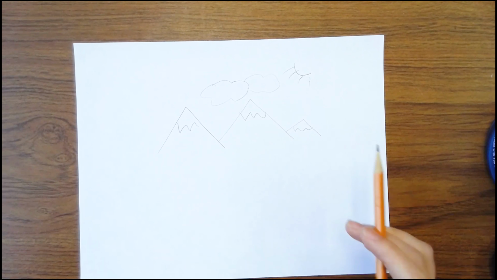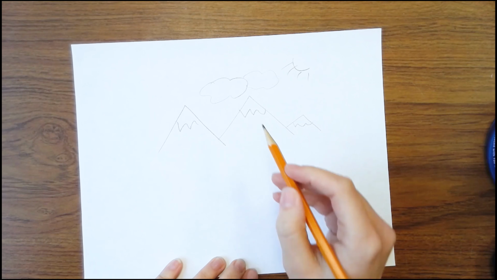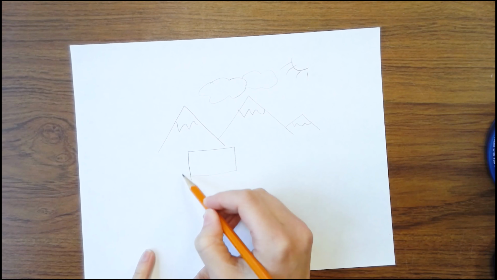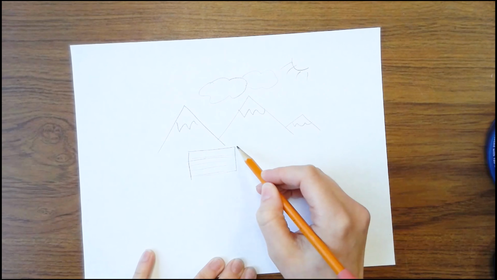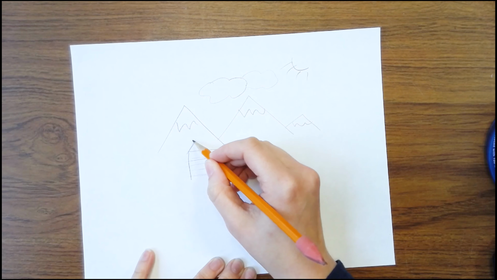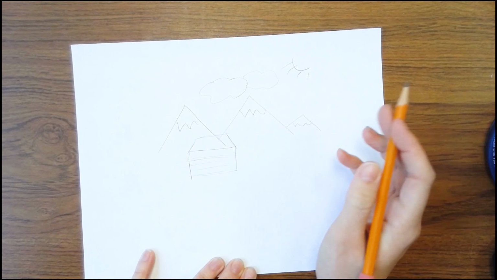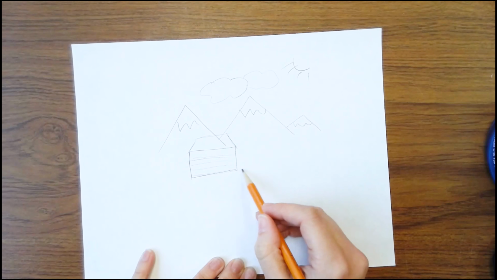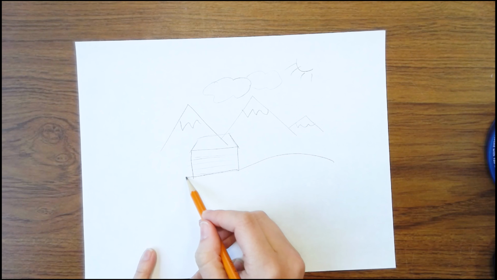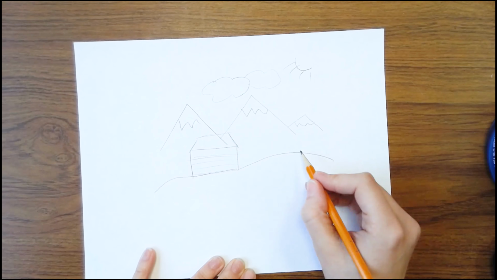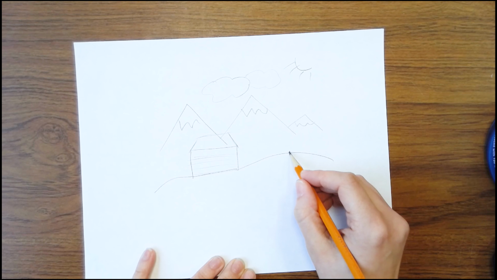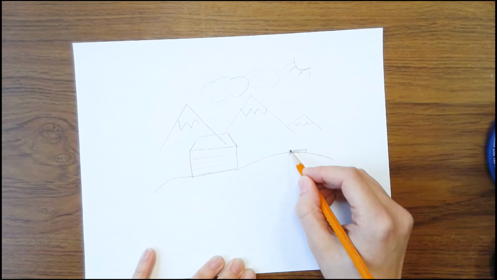Now for the foreground, what do I want to have? Maybe I'll have a little cabin. This will be a little log cabin, and here's the little roof. It's the side of the cabin. And I know that you can see the mountains through it, but this is just a sketch. It doesn't matter. It's just giving me an idea. Then maybe this turns into a little rolling hill. So let's see, what do I want to put over here? Maybe there's a little bench.